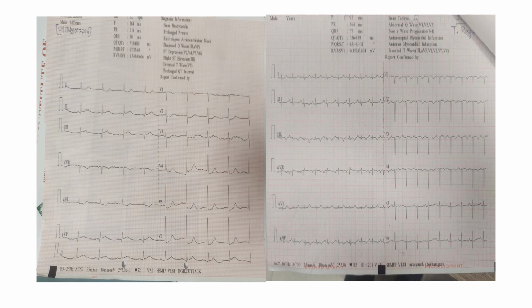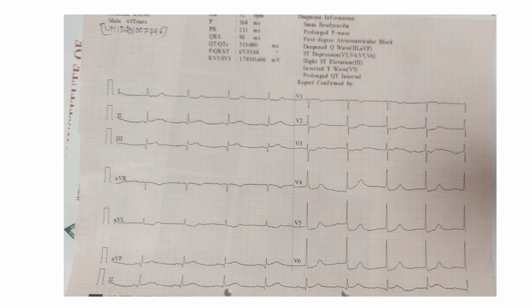A comparison of the ECG of the two patients reveals some important differences. The first patient has 2:1 AV block with ST elevation in lead 2, 3 and AVF with reciprocal ST depression in lead 1 and AVL, minimal ST elevation in V1 and R by S pattern more than 1 in V2 with ST depression and upright T in V2, V3 to V6. So this is a case of acute inferior posterior wall ST elevated MI.